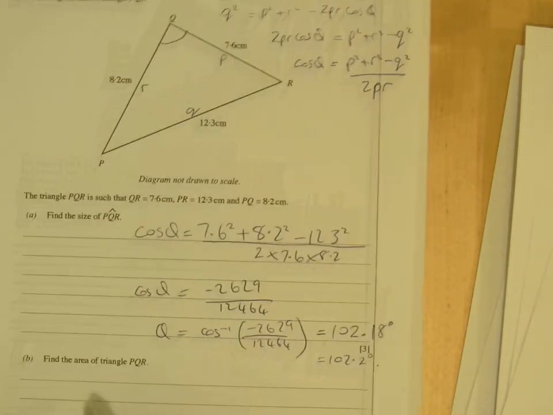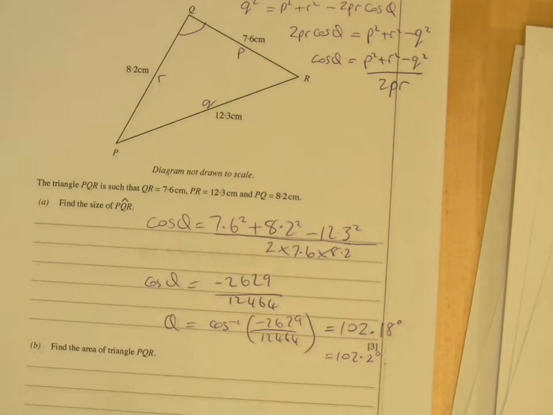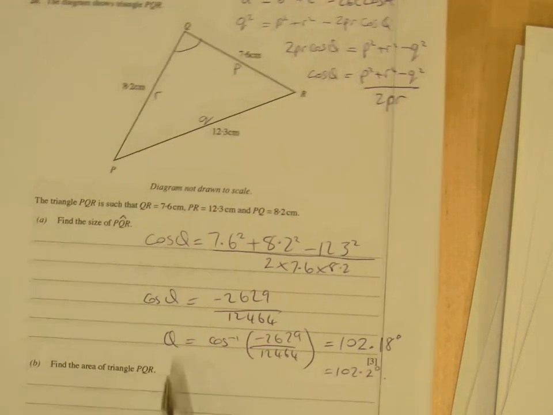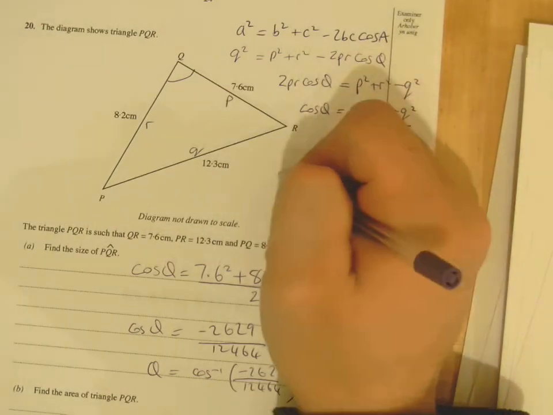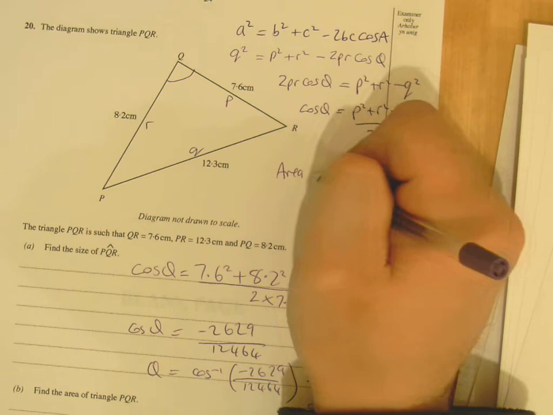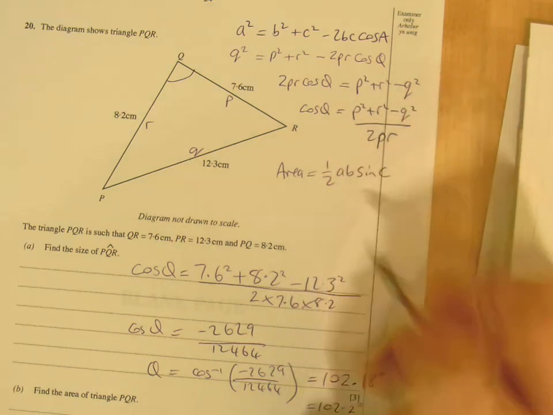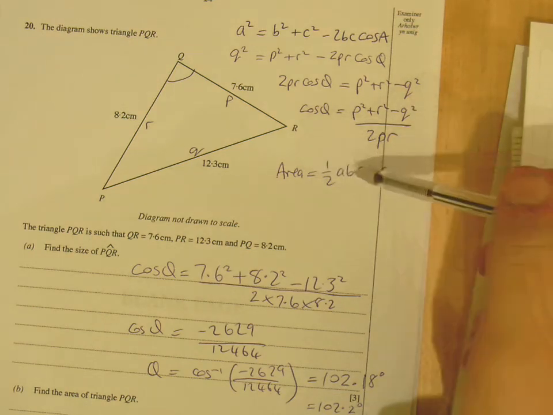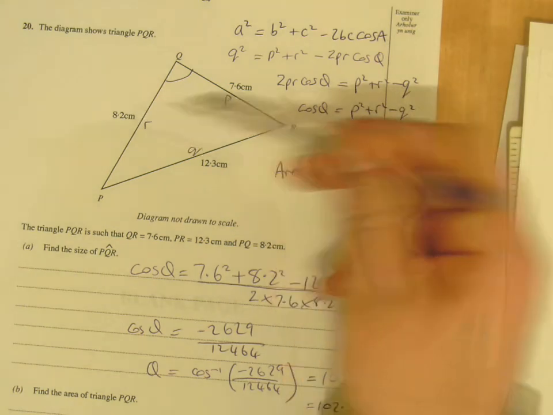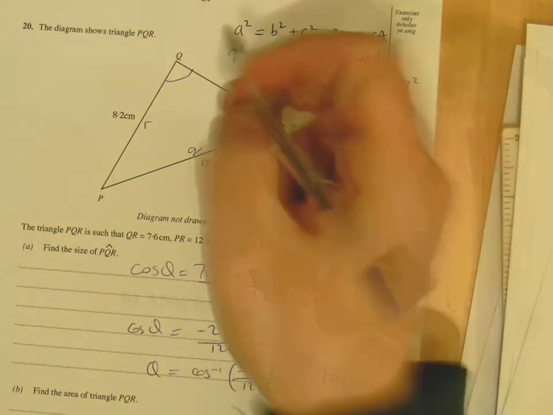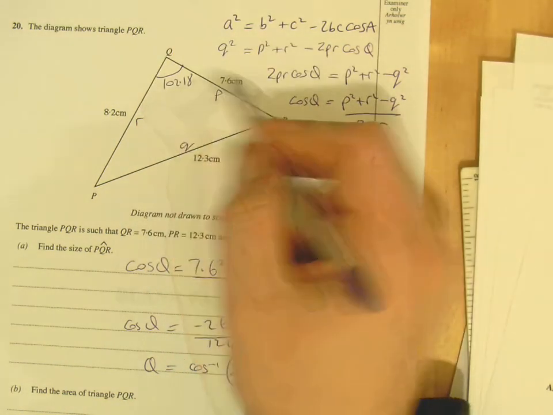Brilliant. And then it says find the area of triangle PQR. Okay, PQR. And remember, this formula is also in the formula booklet on page 2. It's the area that they give you. Area of triangle is half ab sine C. That's the formula they give you. Okay, and generally these are the two sides and the angle in between them. So you've got the two sides here, angle in between them, and we know that angle in between is 102.18. Okay, so you've got the two sides, the angle in between.